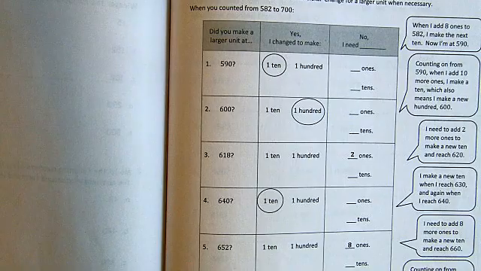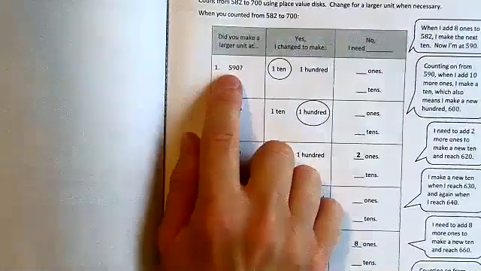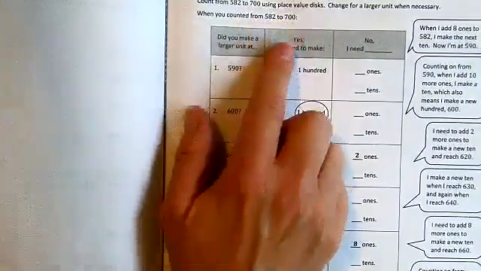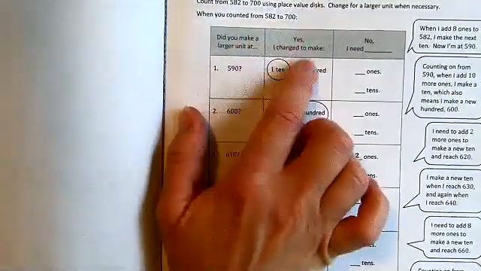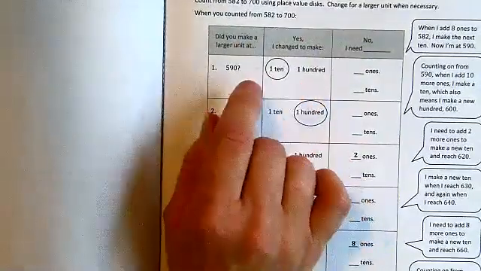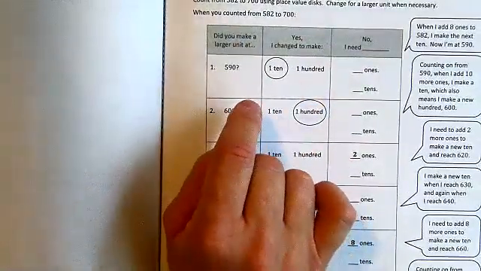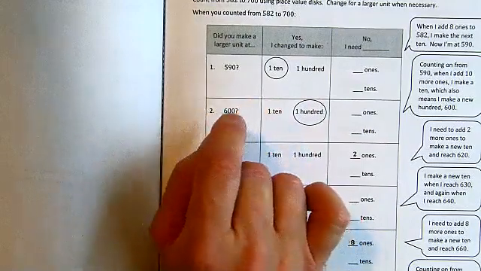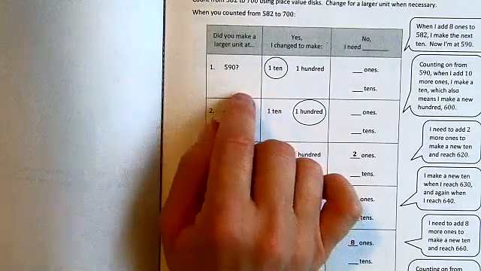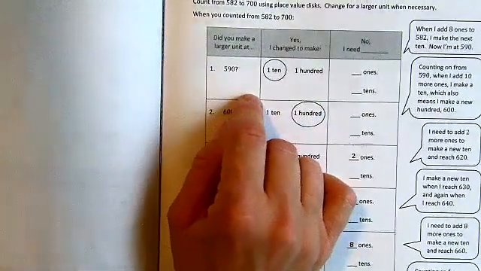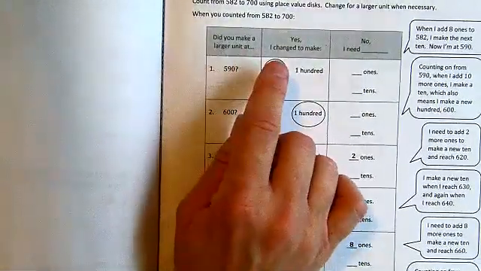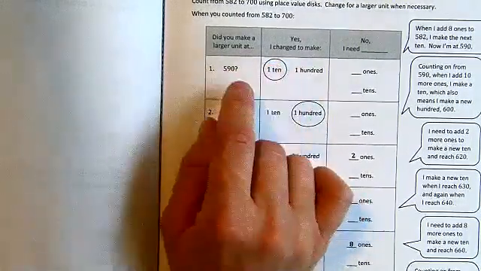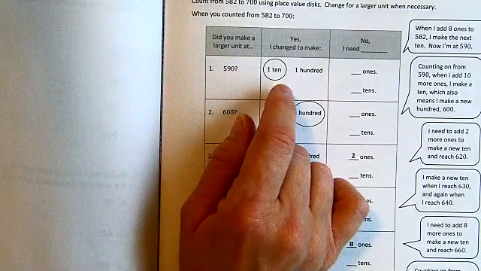So in this lesson, as we count from one number to another, we're going to be looking at where we made that exchange. Where did we change 10 ones for a 10, or 10 tens for 100? That's what they're asking us to do. They're going to ask us first to count by ones, and we'll change into a larger unit as we need to.